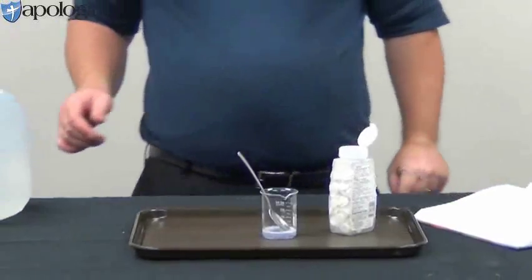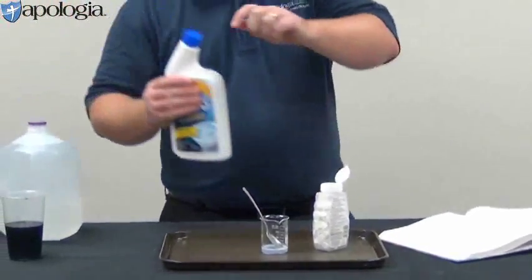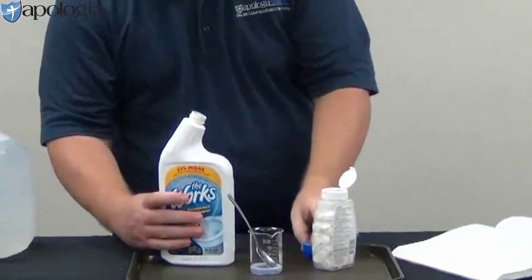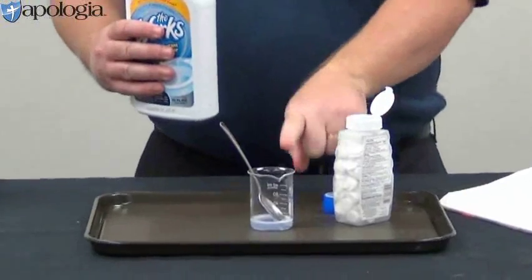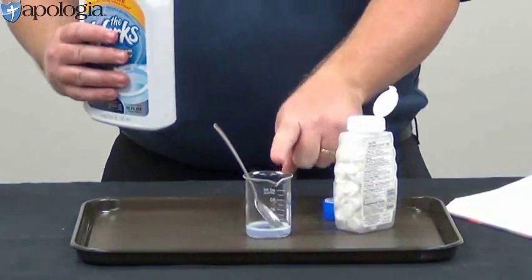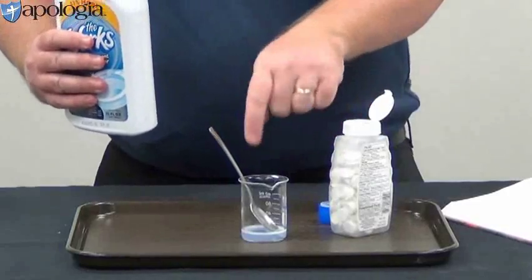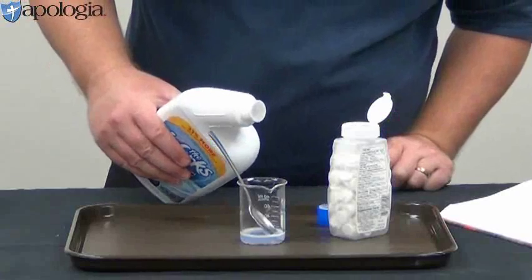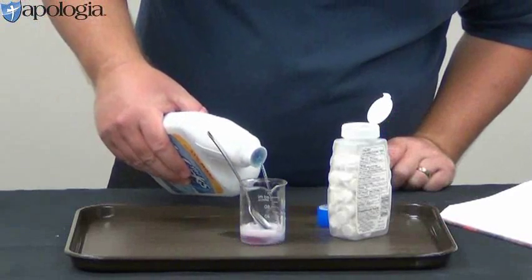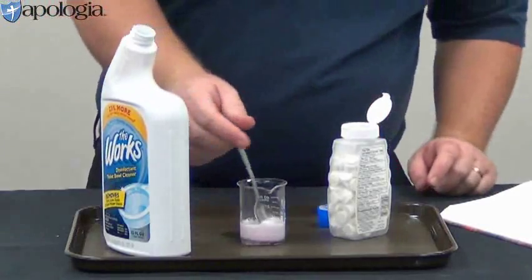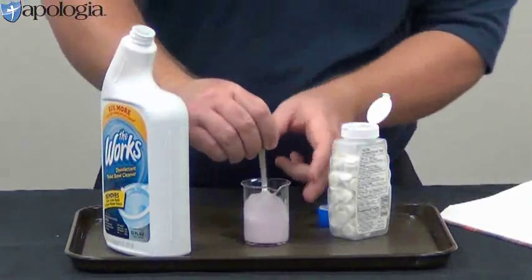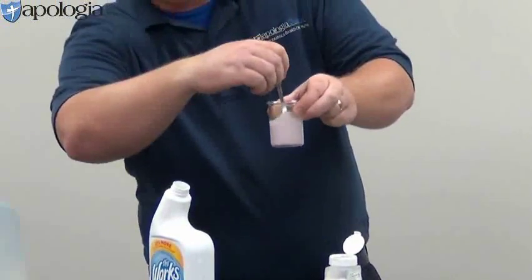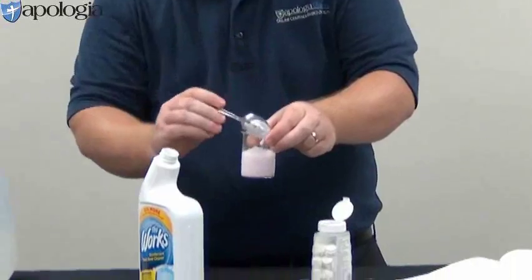All right, so now we're going to take a little bit more of the acid and add it to it to see if we can get it to change back now. So it started out as an acid, and then we added the antacids, which is the base, and then it changed back to the blue color, so now it's back to the base. So let's see what happens when we add a little bit more. Notice, okay, we're going to get back that pink color on the bottom. So now it's back to being an acid again.